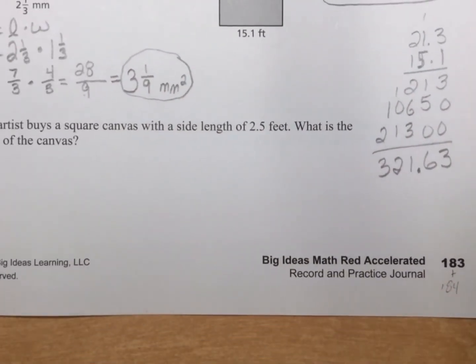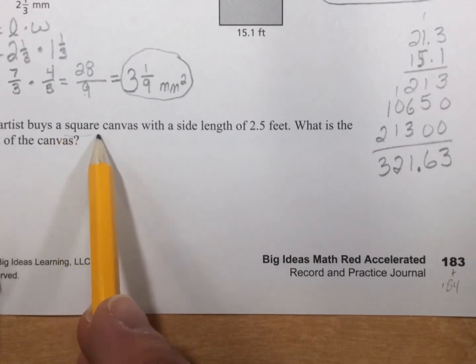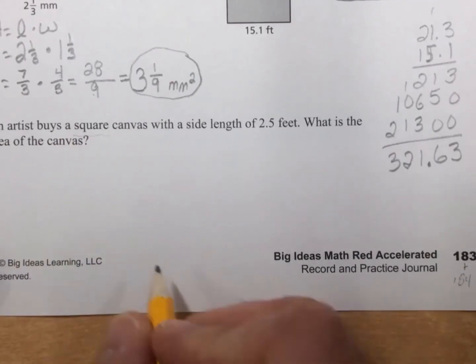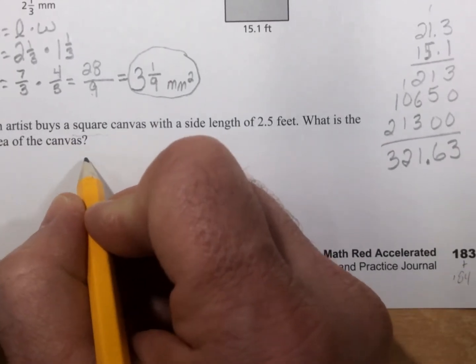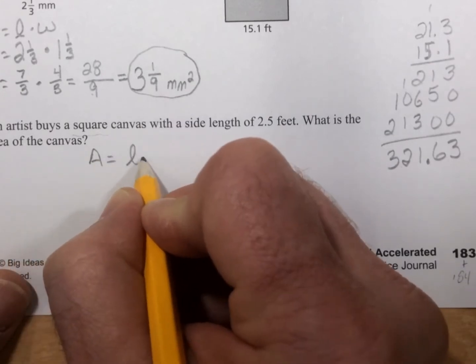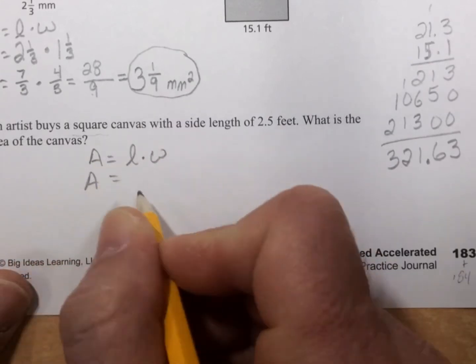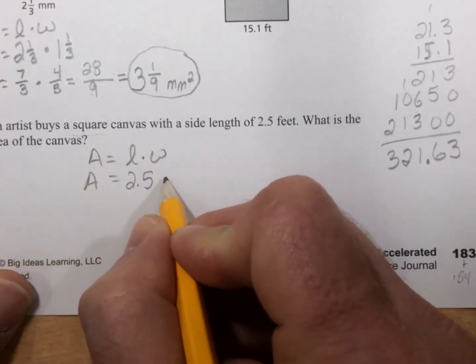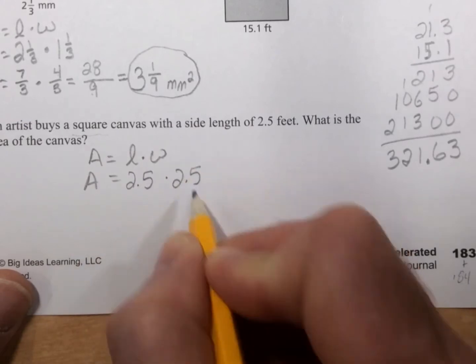An artist buys a square canvas with a side length of 2.5 feet. What is the area of the canvas? Well, it's a square canvas, and we know that the length and the width will be the same there. So area equals length times width. Area equals 2.5 times 2.5.